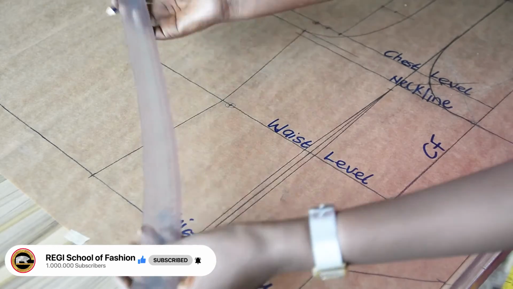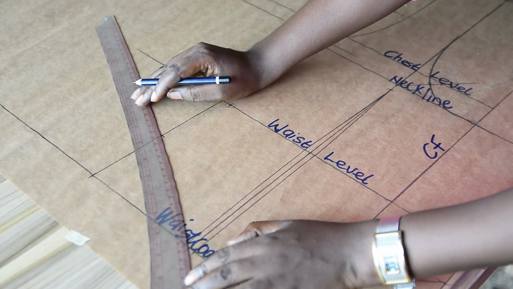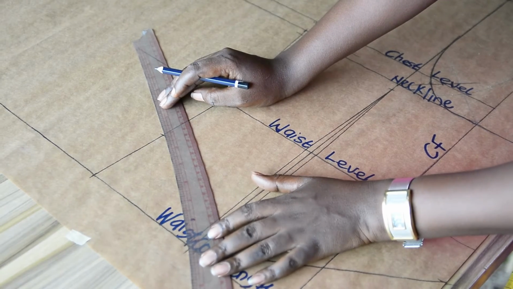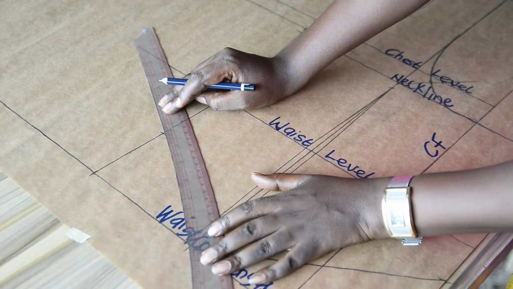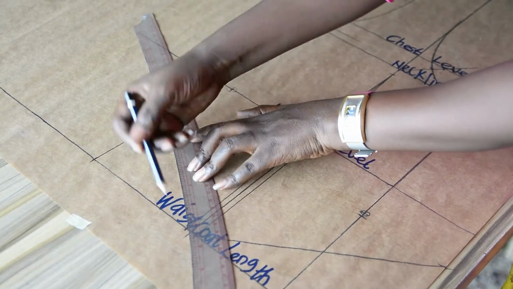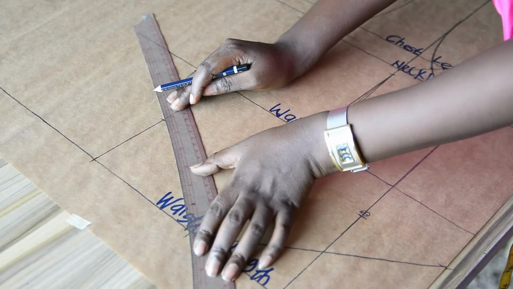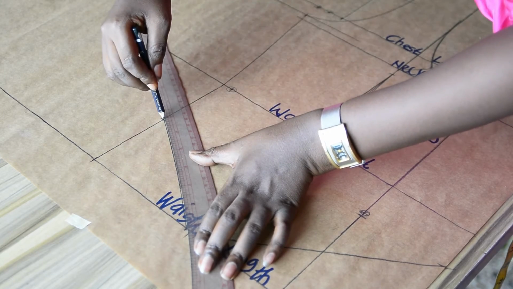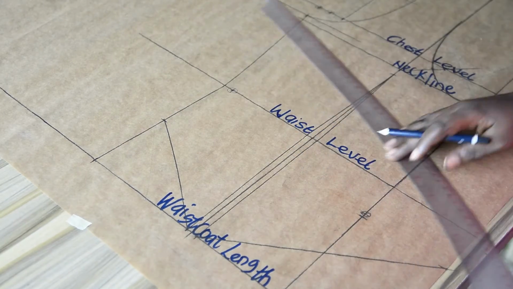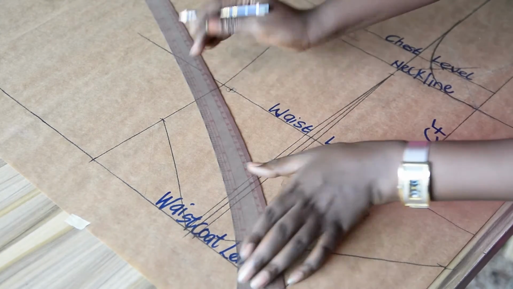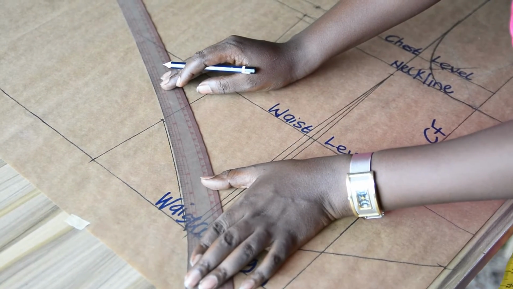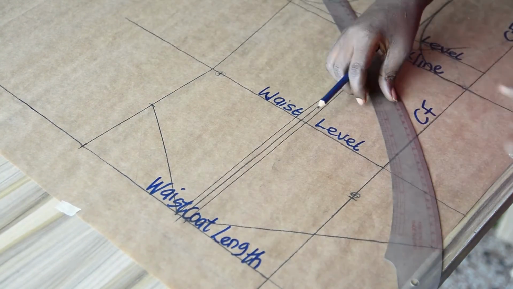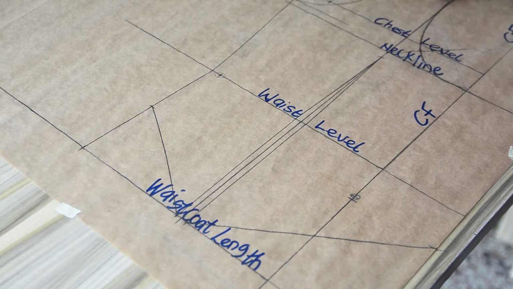So this is going to be a slight curve. So I'll be connecting these like so, using the slightly curved side of my ruler. Okay, so this is what I have for the shape of my waistcoat. It depends on the design you are working with. So this is the design I'm having for this particular waistcoat.